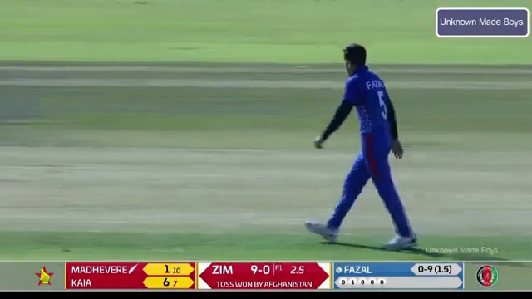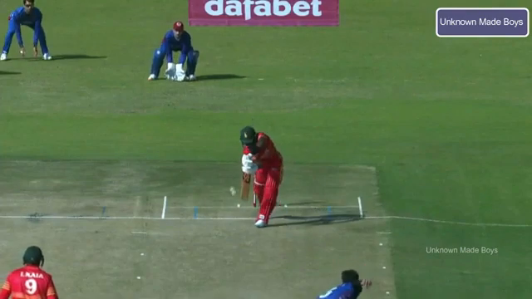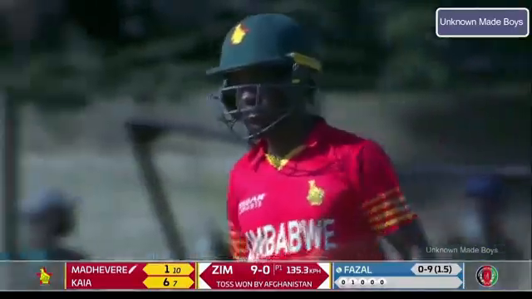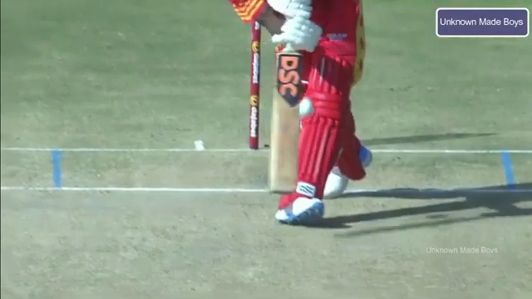Continues the same line, just keeping the batsman guessing. That's what I was talking about. The umpire's given him. He's got it. He's got his man. They've referred it to the third umpire.